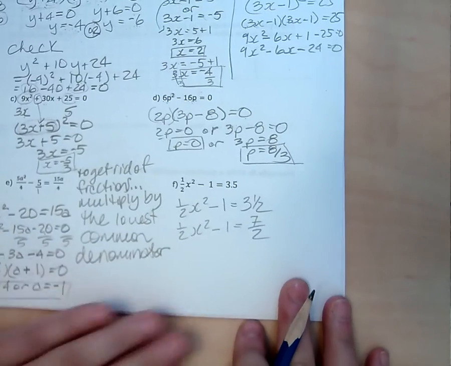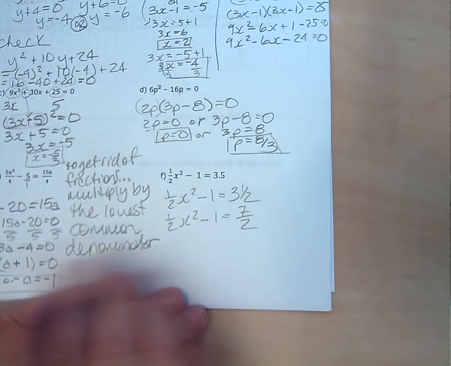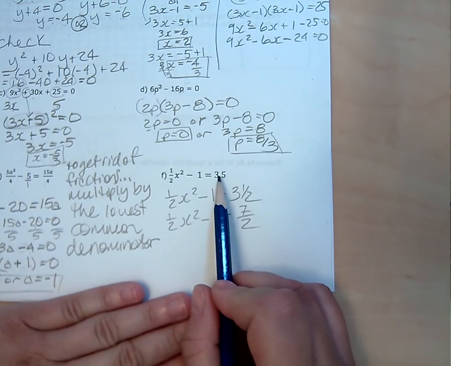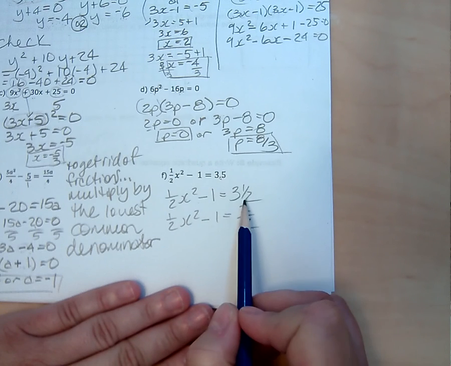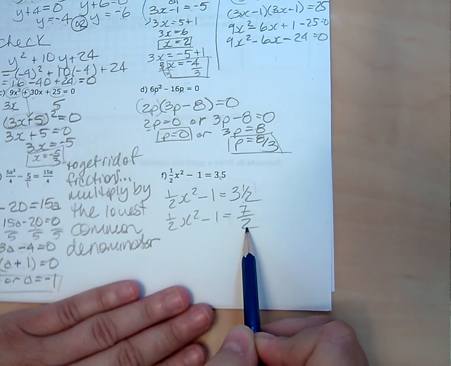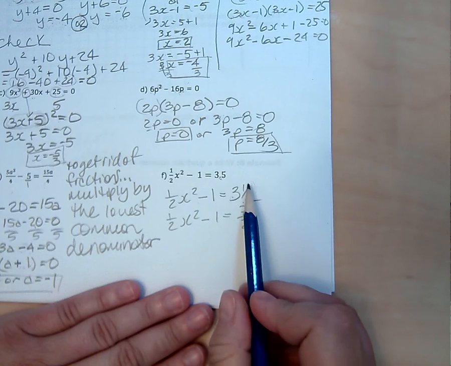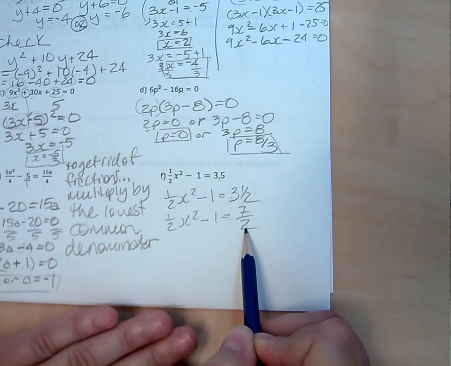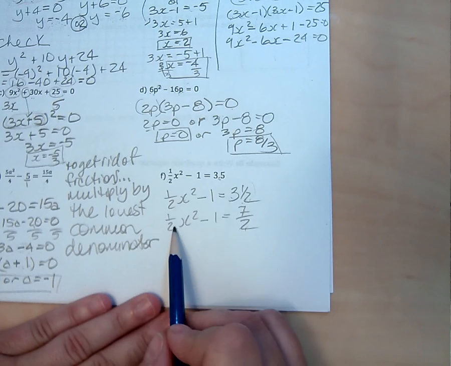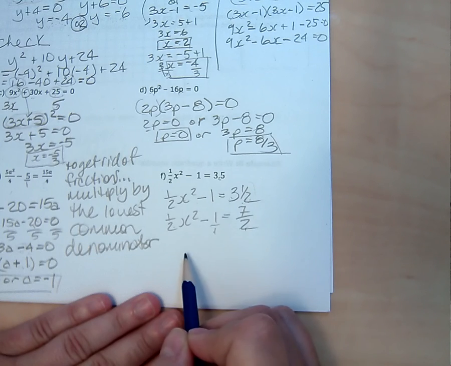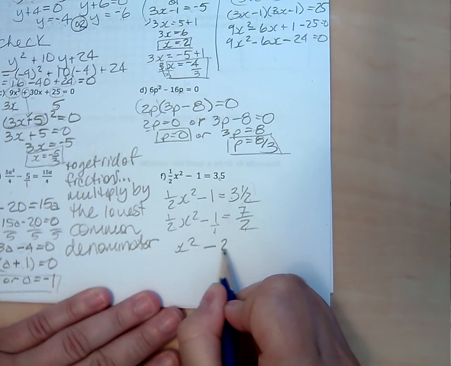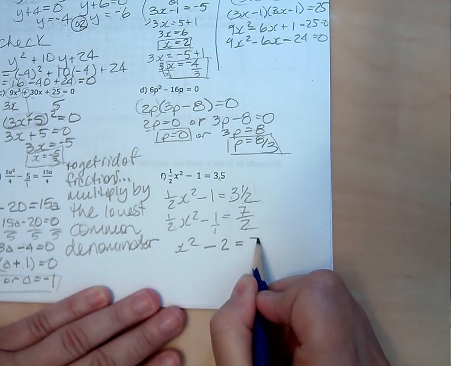Now let's take a look at the next one. So here we have decimals and fractions. No way. No way, no how, not okay. So we need to get this decimal into a fraction. So 3.5 is 3 and a half. And then we need to turn it from a mixed fraction into an improper fraction. So we know 3 times 2 plus 1 is 7. Denominator stays the same. And then we're going to do what we did here, which is multiply by the lowest common denominator, which of course is 2. So when we multiply this by 2, we get this. When we multiply this by 2, we get this. And when we multiply this by 2, we get that.